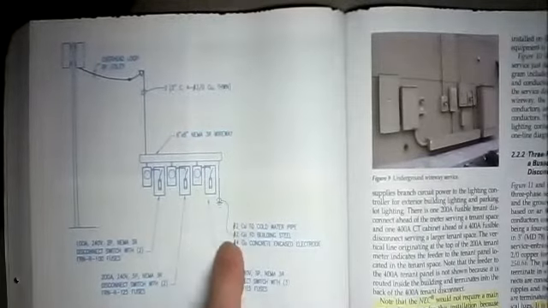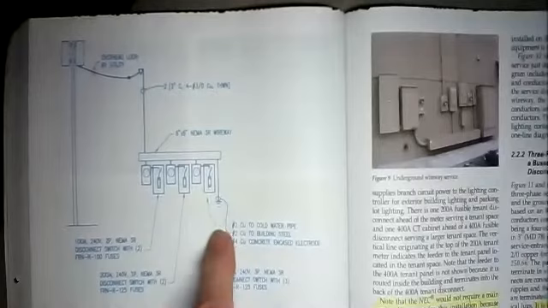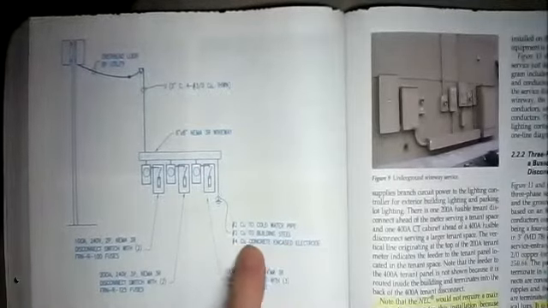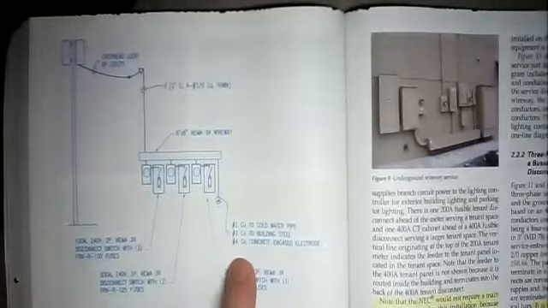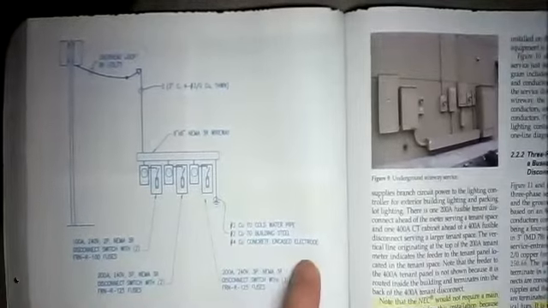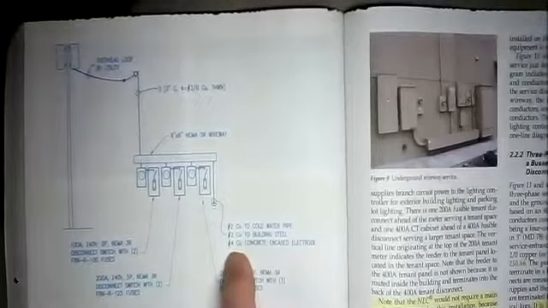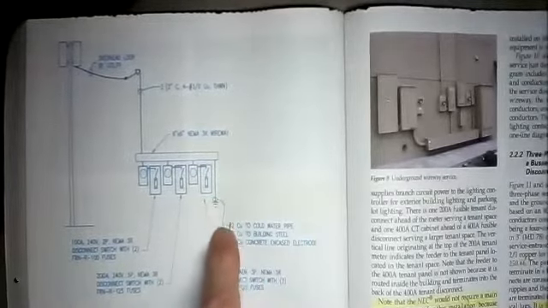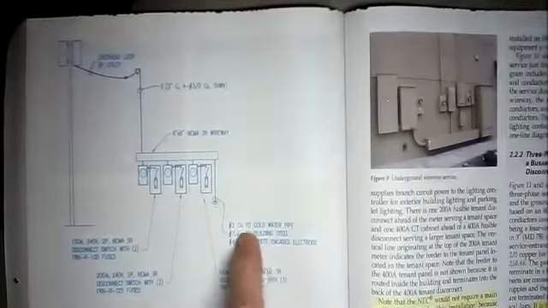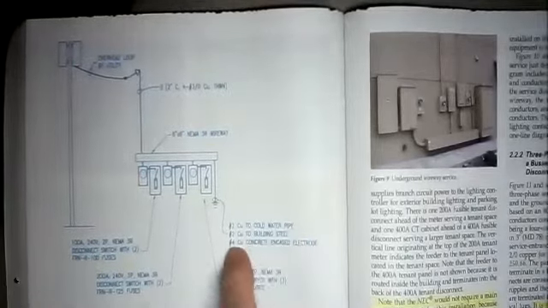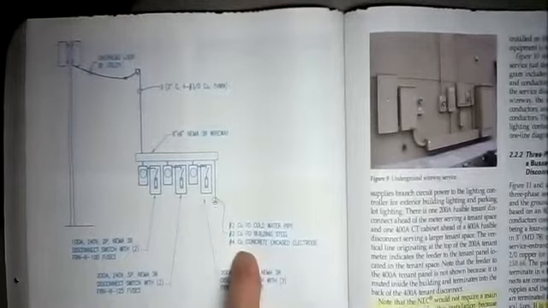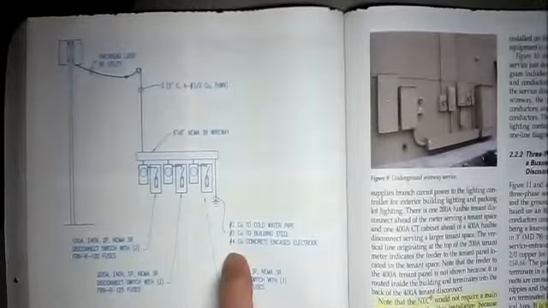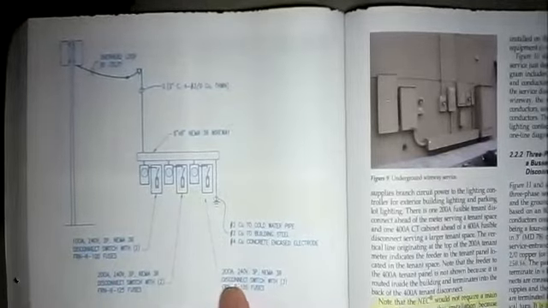They're going to go to their grounding electrodes. They're using a minimum of a number 2 copper to cold water pipe, a number 2 copper to the building steel, and another number 4 copper to a concrete encased electrode. So they're telling you what your grounding electrodes will be, and that you're going to tie the cold water, of course, and the building steel, of course, and they're going to have a grounding ring. It's going to be a concrete encased electrode underground, minimum of 2 feet underground.